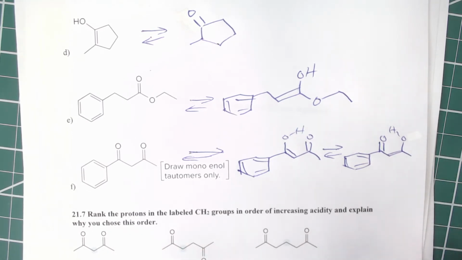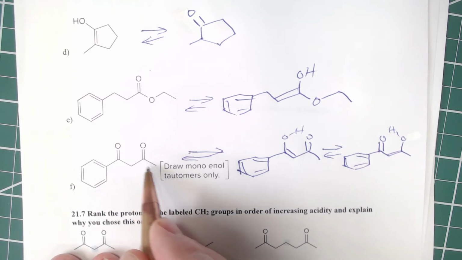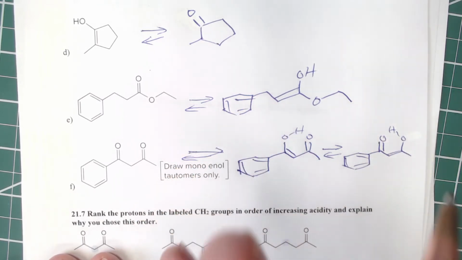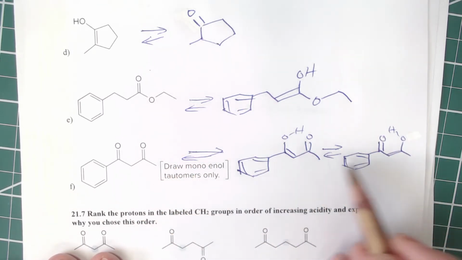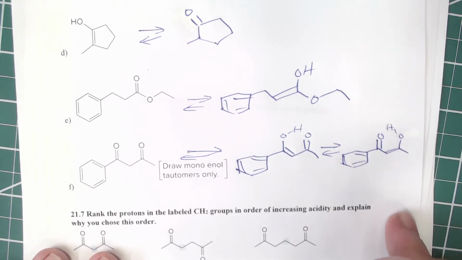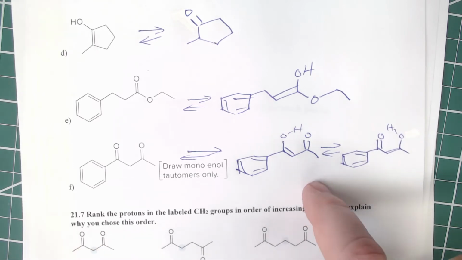All right. You could conceivably draw an enol form where you put a double bond here. However, that is going to be higher in energy and less likely to be formed than these enols that we have for the beta carbonyl compounds. So these are going to be the primary enols that are formed.